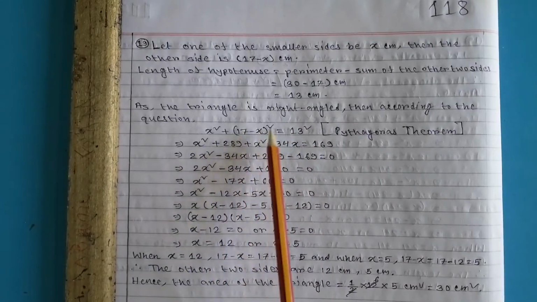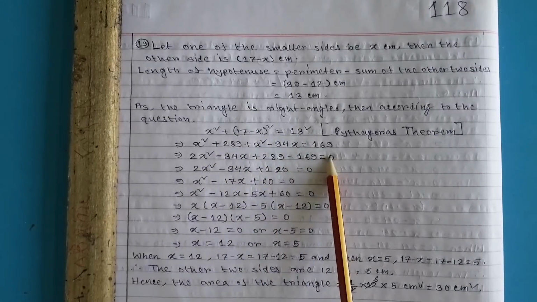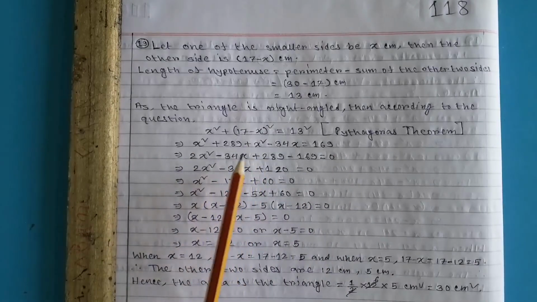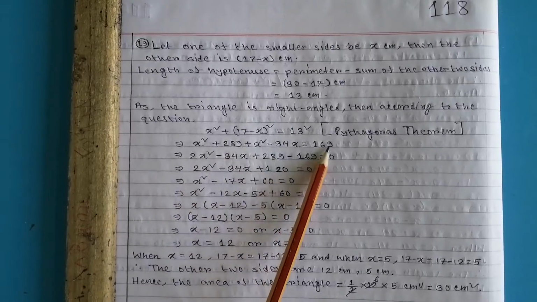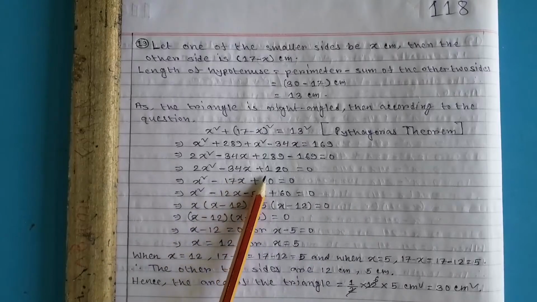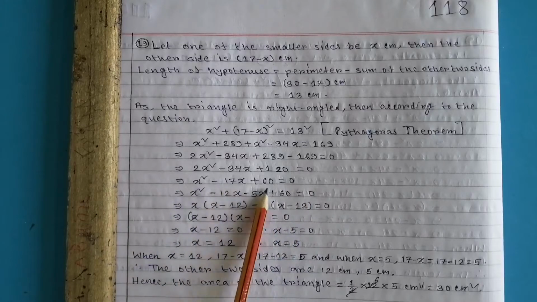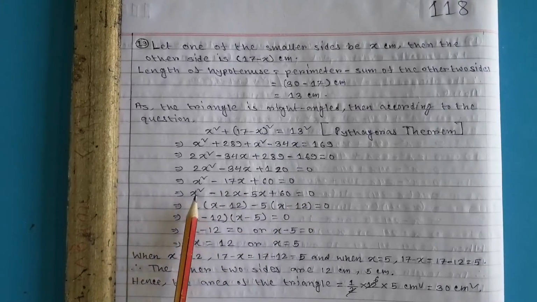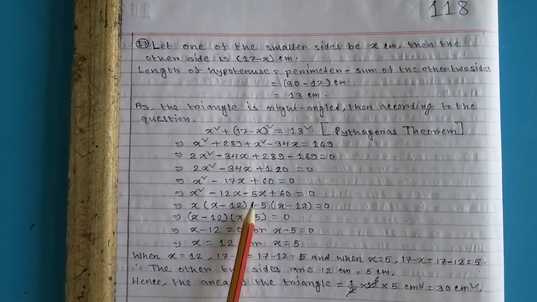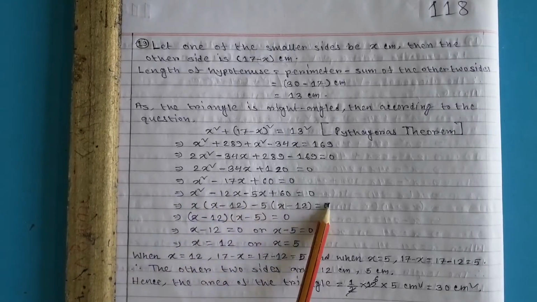Now using the formula (a minus b) whole square equals a square plus b square minus 2ab, and 13 square is 169. So x square and x square gives 2x square minus 34x plus 289, and this 169 we take to the left hand side, equals 0. So 2x square minus 34x plus 120 equals 0. Now divide both sides by 2: x square minus 17x plus 60 equals 0. Now 60 can be split into minus 12 and minus 5, so minus 12x minus 5x equals minus 17x. So x square minus 12x minus 5x plus 60 equals 0.